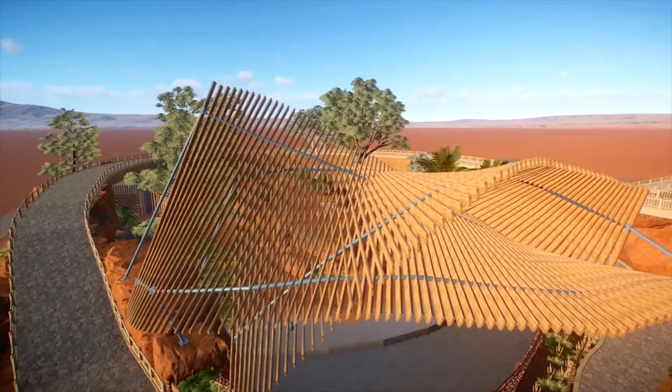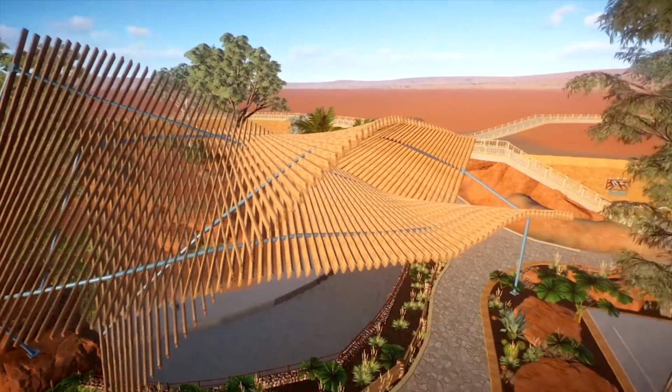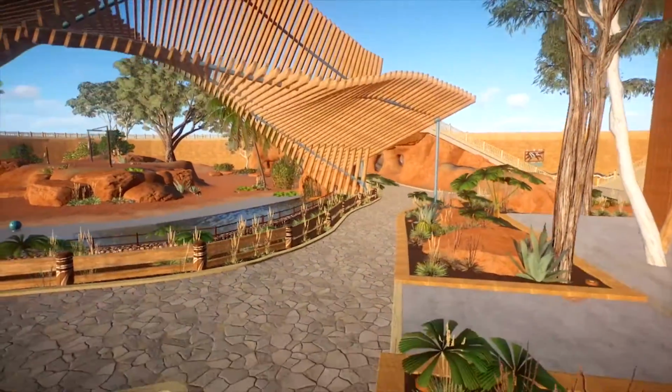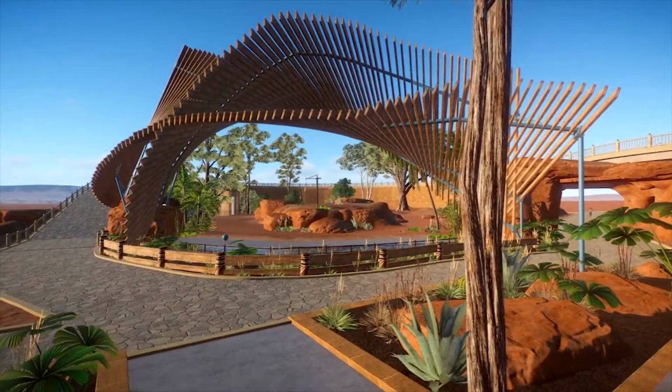Now, this makes it a really efficient and sustainable build technique, whilst it's also acting as a design feature for the zoo too. I think there's going to be a few more of these type of structures with the other habitats when I get to them.